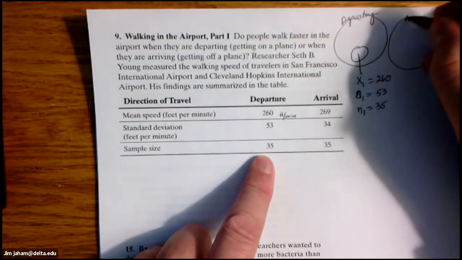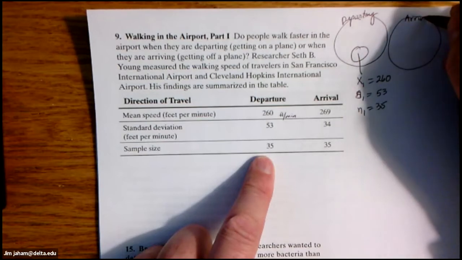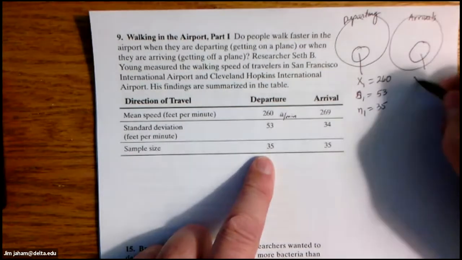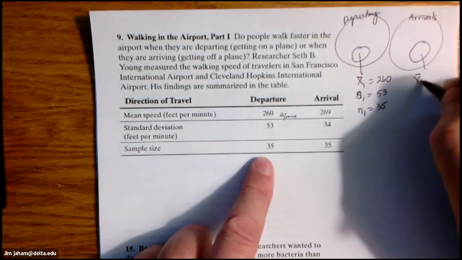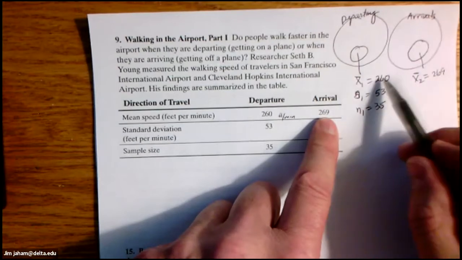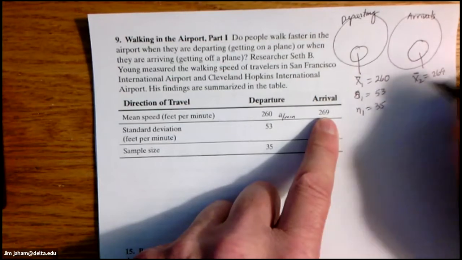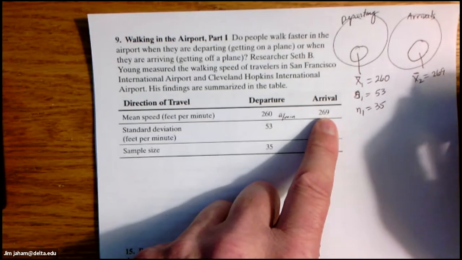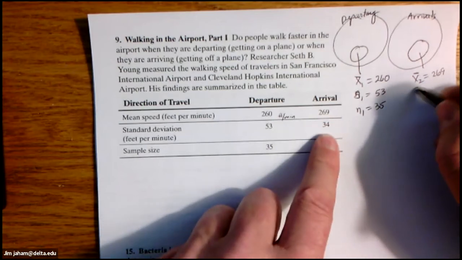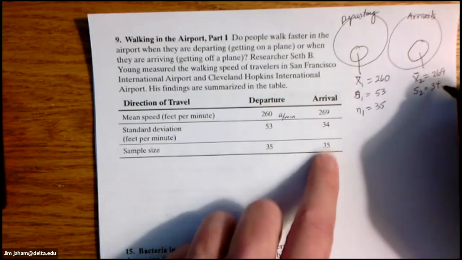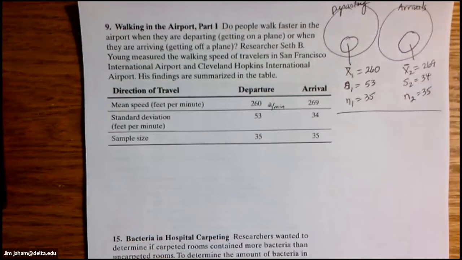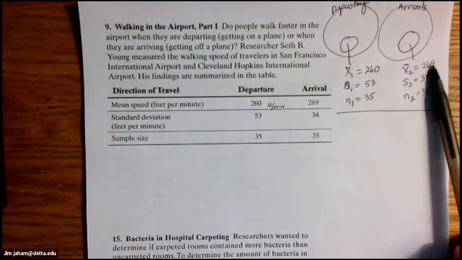And then for those arriving, he took a random sample of the arrivals. X2 bar was equal to 269. Doesn't look like a big difference between the two. 9 feet per minute, that's not that big of a change. S2 is 34, and N2 is 35. We do observe a difference. This one's 9 more than this.